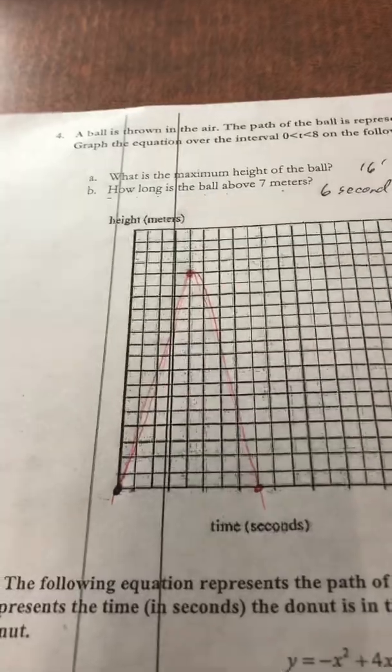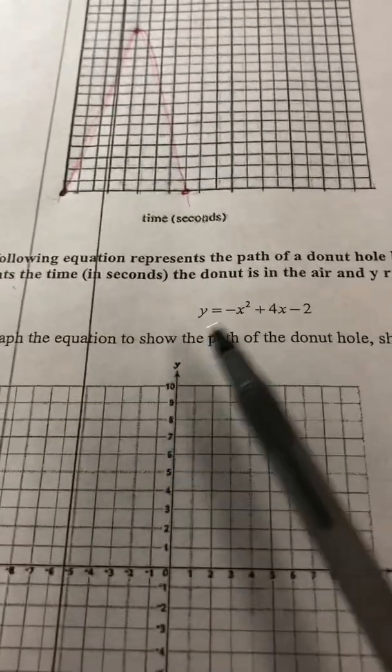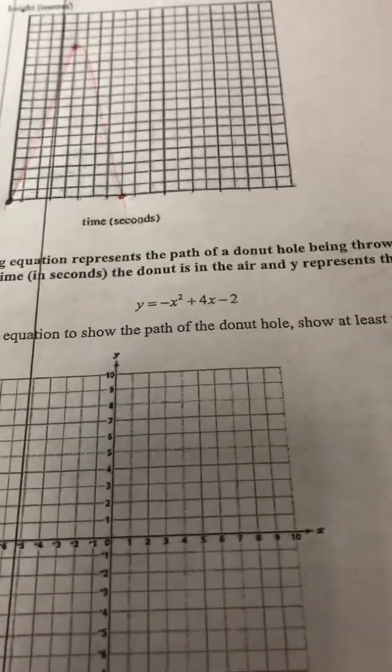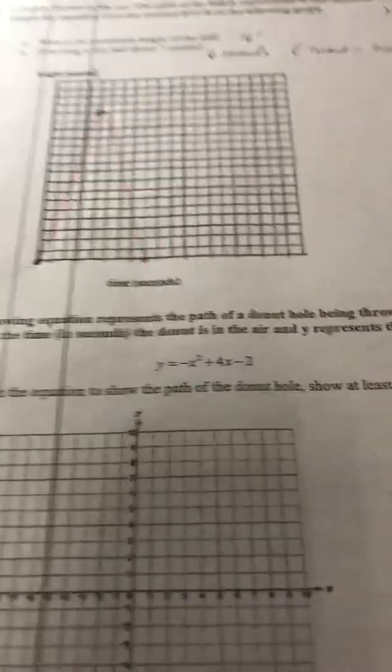Okay, so there's number 4. Now this number 7, go ahead and try it on your own. Once again, just plug this information into your Desmos, and you should be able to get all the answers that you need.